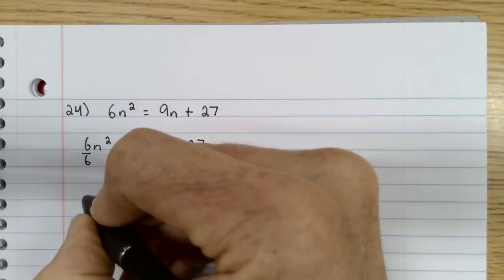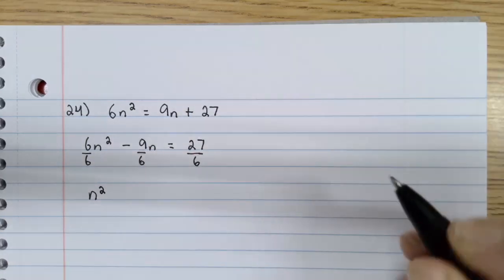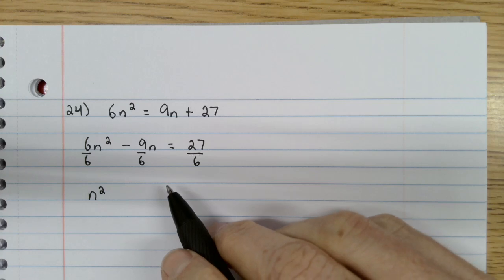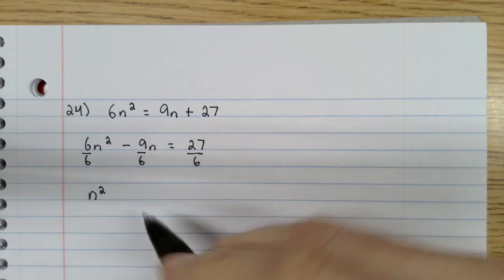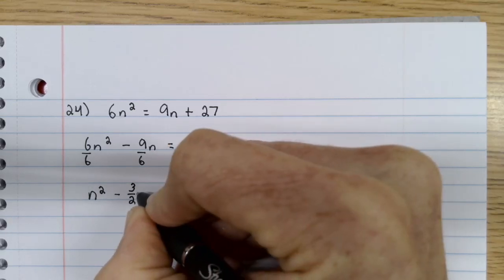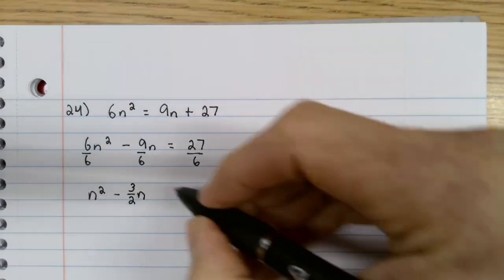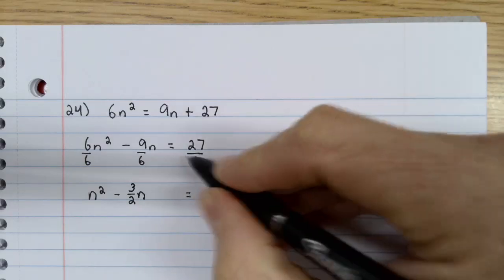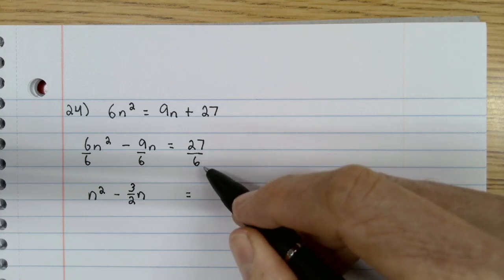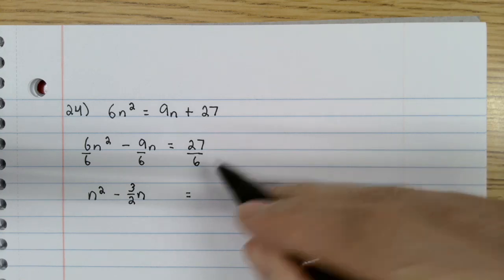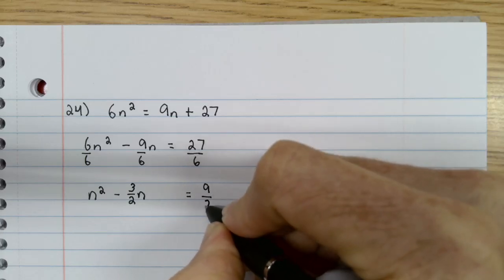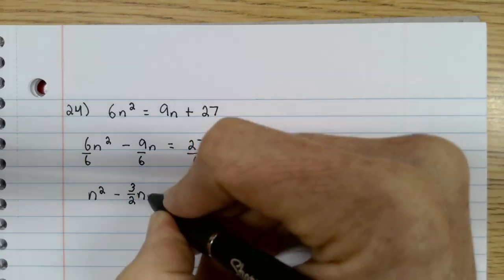So 6 over 6 is 1, so the n squared is now just n squared. That's good, that's what we want. 9 over 6 can be reduced, right? I can divide both 9 and 6 by 3, and we will get a 3 over 2n. And then over here, I'm going to leave a little space for when I get to completing the square. 27 over 6. You can also divide both of those by 3, and you'll get a 9 over 2. Okay. Now we've got to complete the square.